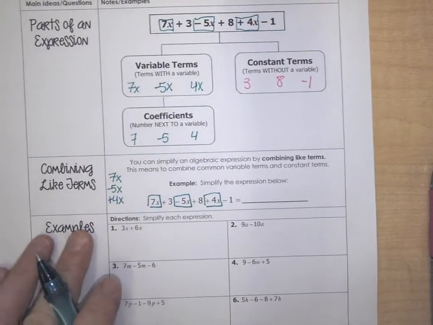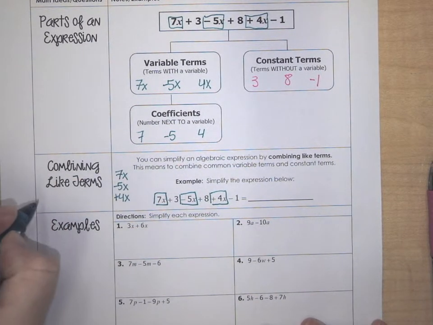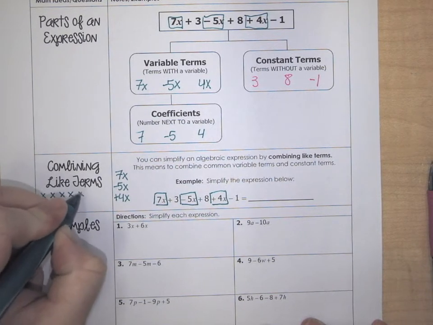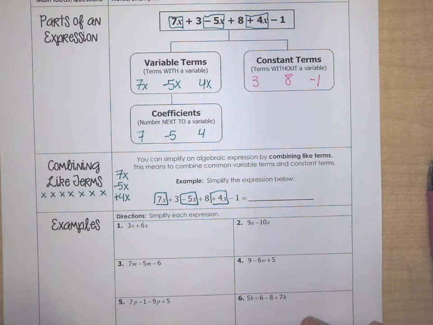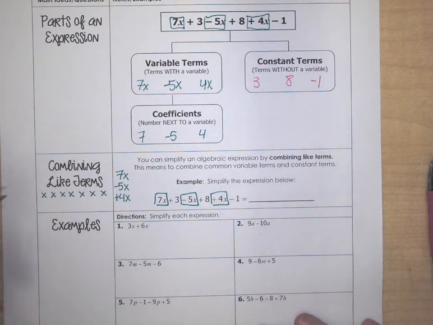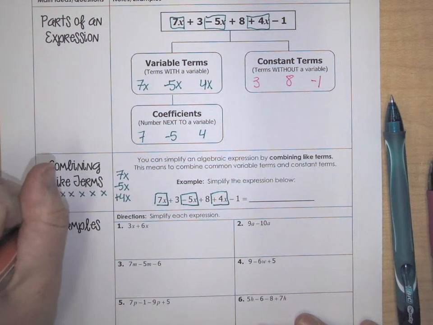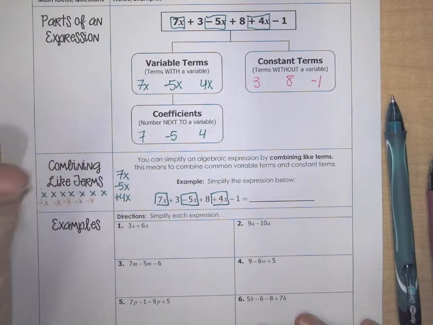I'm going to go over here on the side just so you can see. So if I have 1, 2, 3, 4, 5, 6, 7. This is what 7x means. I have 7 of them. The negative 5x is going to be 1, 2, 3, 4, 5.